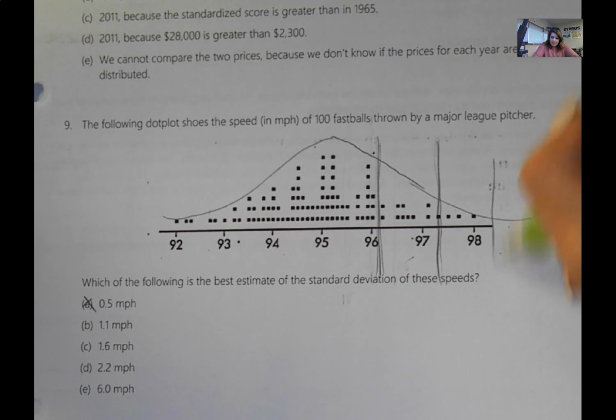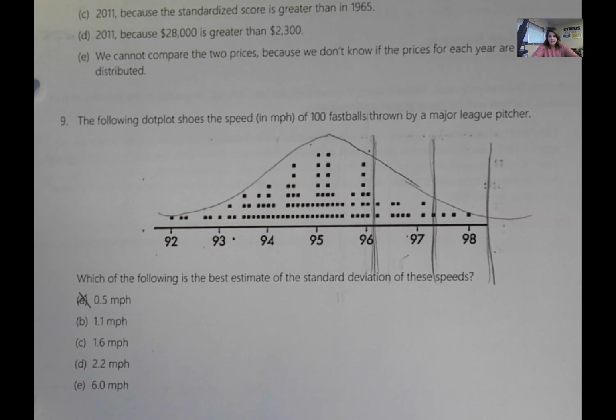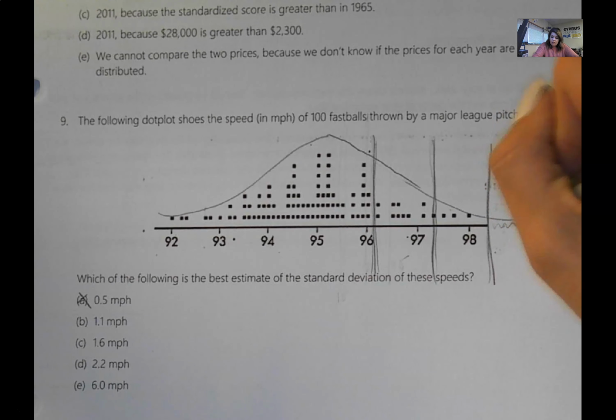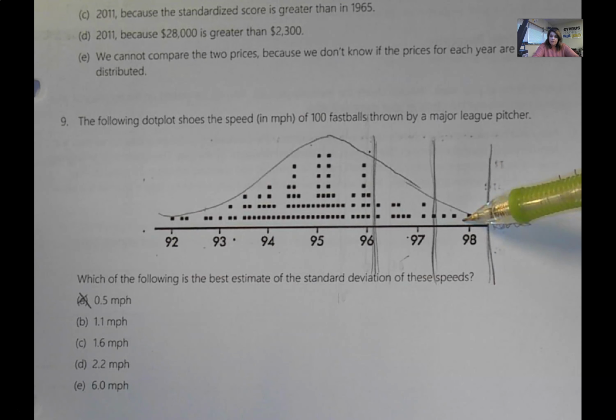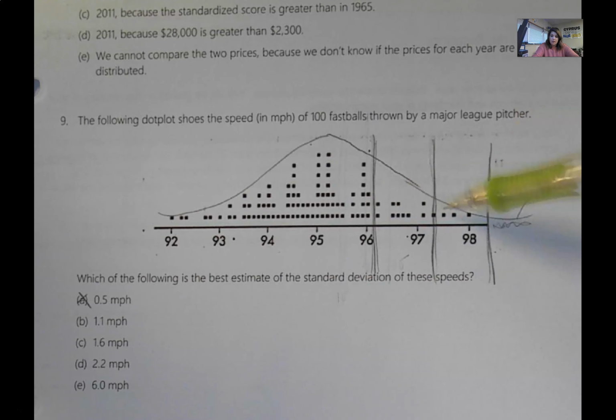And then our last tick mark is going to be a little bit past 98. Notice in our tail, there is no data, like what we would like. There's data between 2 and 3, and data between 1 and 2, which we should have. So I'm thinking that it's probably B.